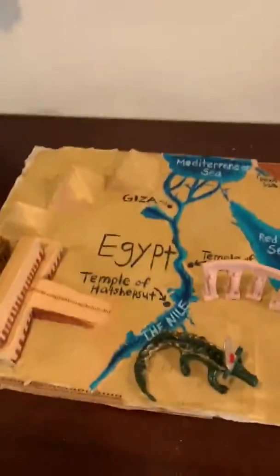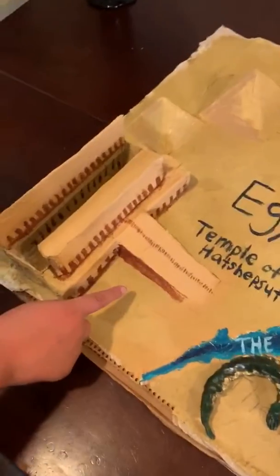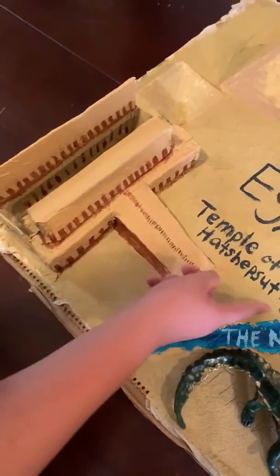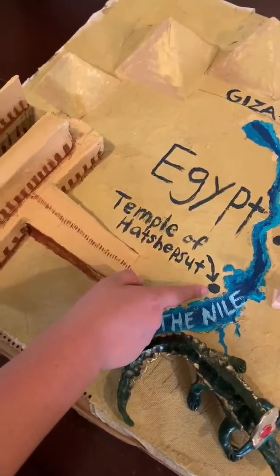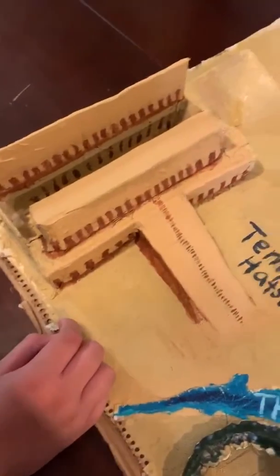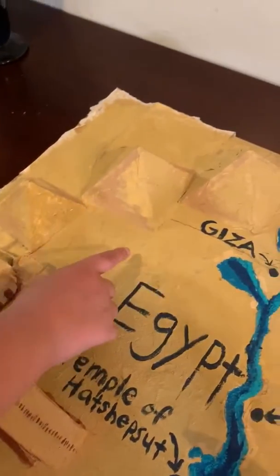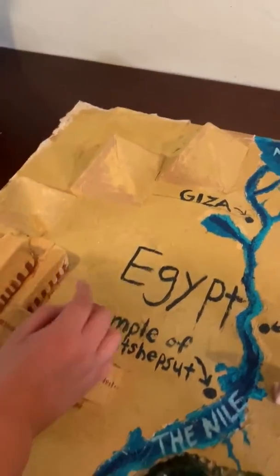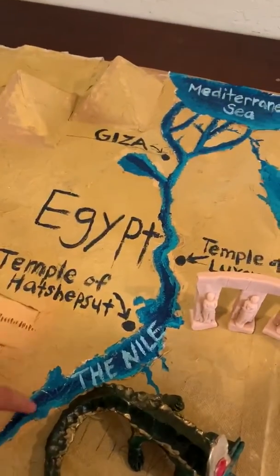And for my physical project, I have made a map of Egypt. So right here we have the Temple of Hatshepsut, and that's where it is located. It is located in the Valley of the Kings. And then over here we have the Pyramids of Giza in Giza, located at about the end of the Nile River.